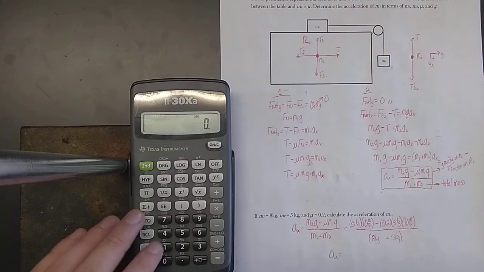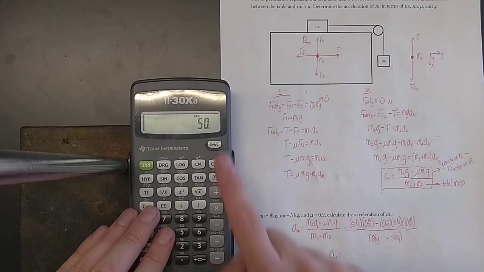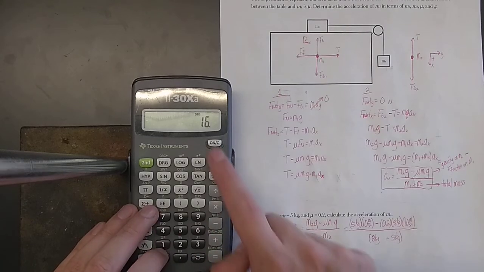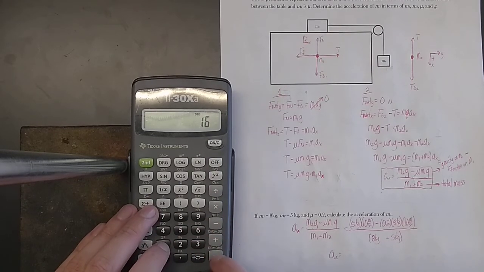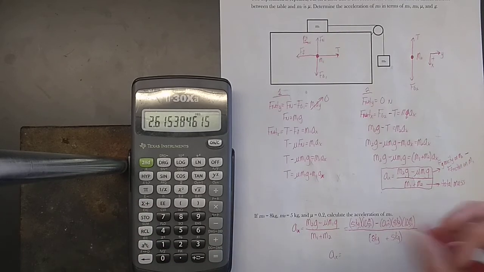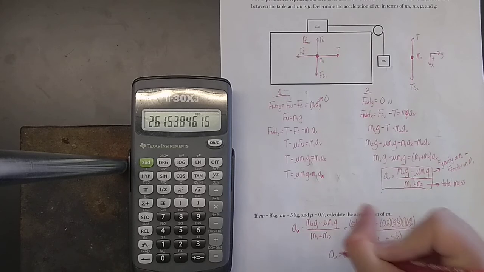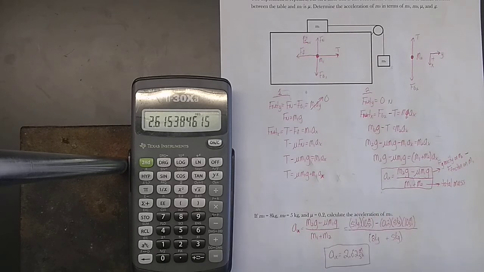Okay, so we're going to get 5 times 10, which is 50. 8 times 10 times 0.2 is 16. 50 minus 16 is 34. Divided by 8 plus 5, which is 13. We end up with 2.62 meters per second squared as the acceleration.